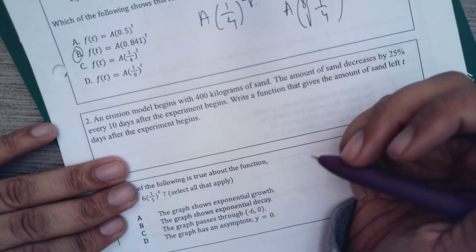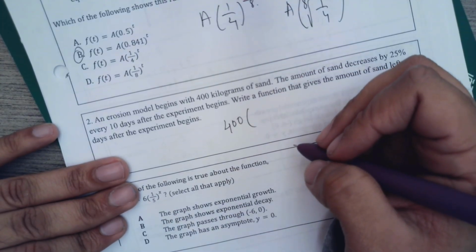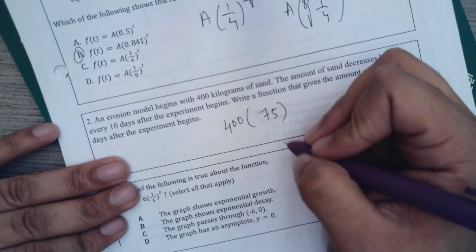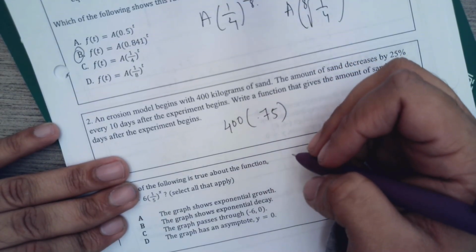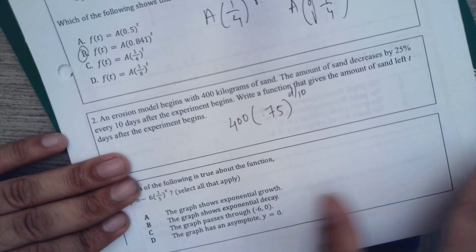Question 2. An erosion model begins with 400, so let's say 400, that's your initial value. The amount of sand decreases by 25%, so its new value is 0.75 of the previous one every 10 days, so D over 10, and that's your answer, or T over 10 if you want.